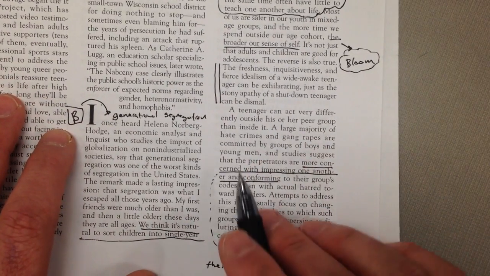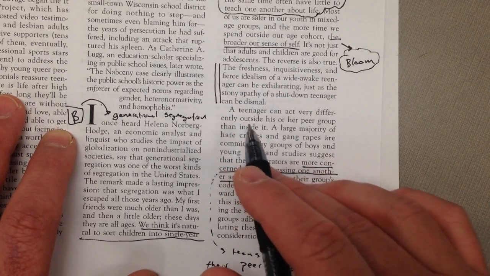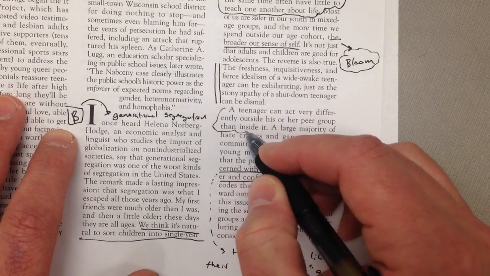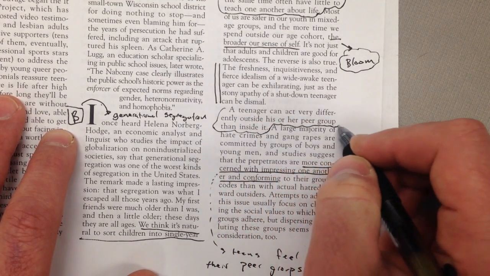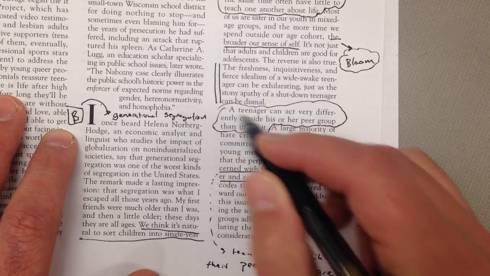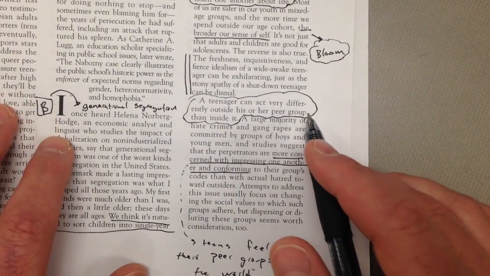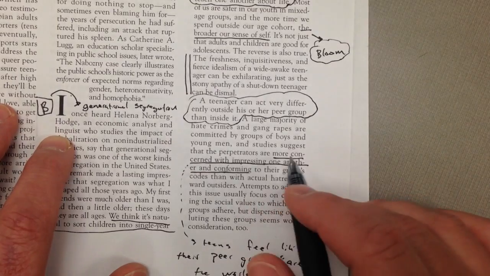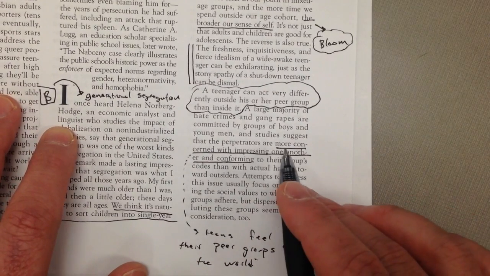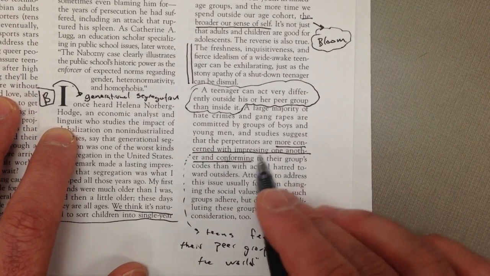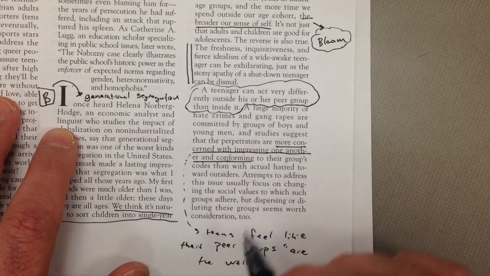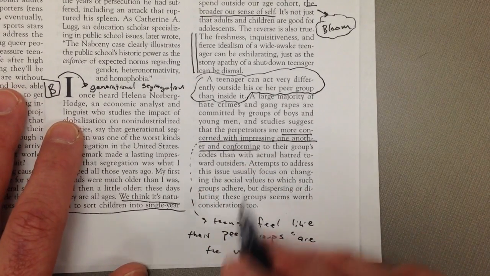Okay, teenagers can act differently outside. So this is talking about that peer group. The way that high school is currently configured, and school in general, we force students into groups of people where they're the same age. But she's talking about how those peer groups can really put a lot of pressure on people, pressure that they might not need.